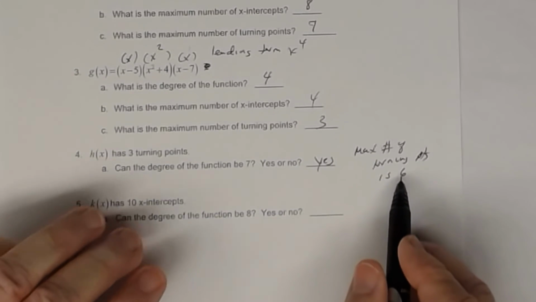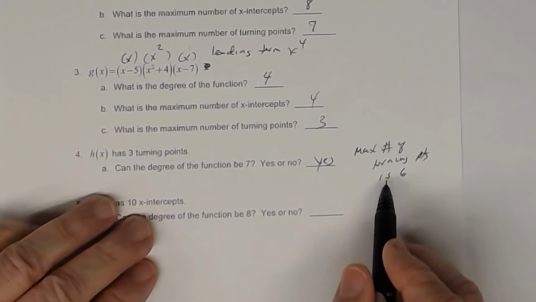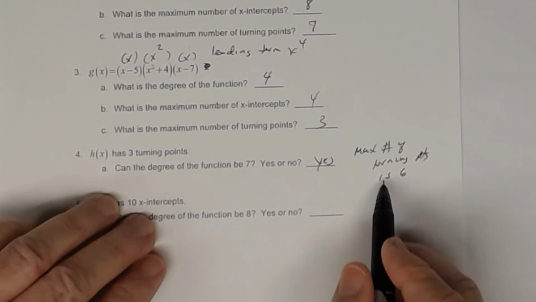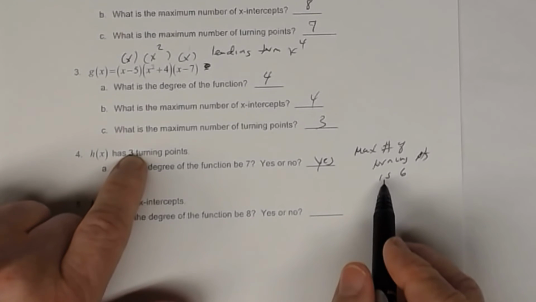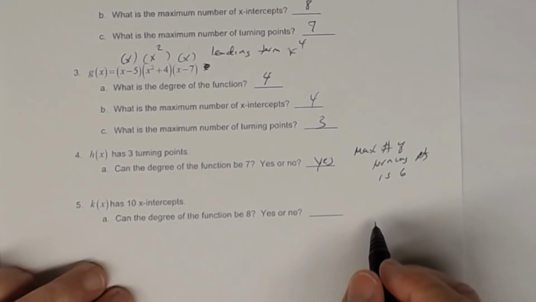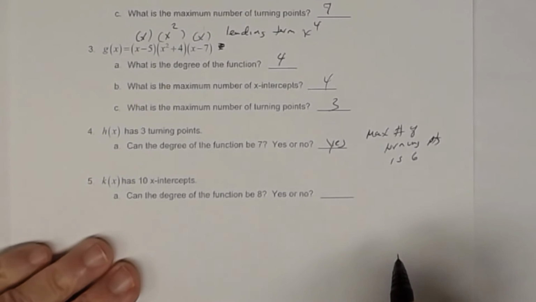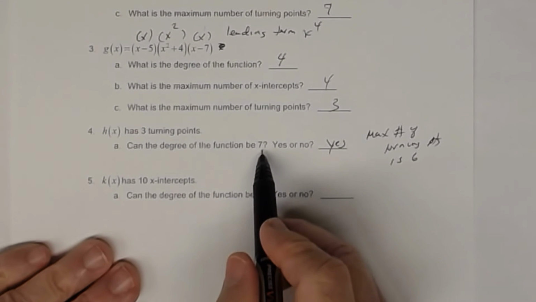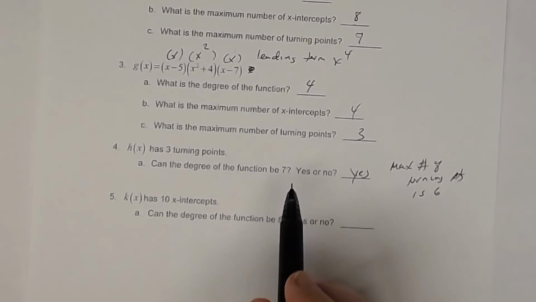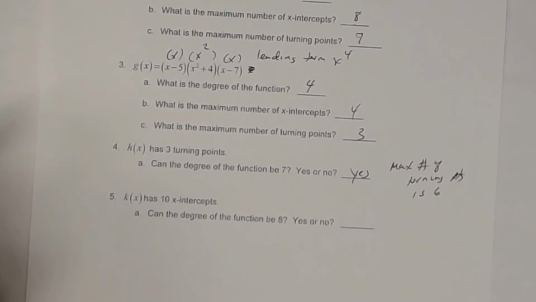So you can have 6, 5, 4, 3, and then 3 we have here. So can you have 3? The answer is yes. And since the degree is 7, that's odd, it is possible where there are no turning points, right? Especially if you have a power function.